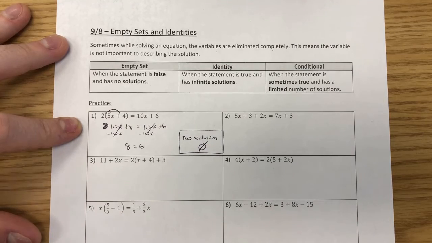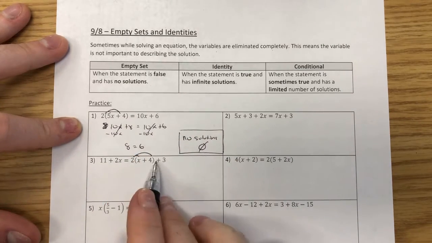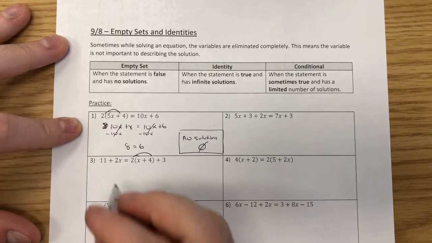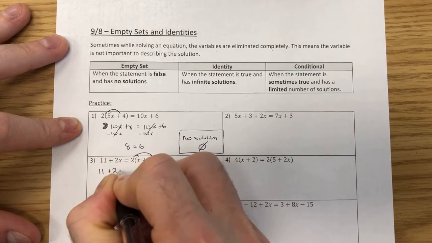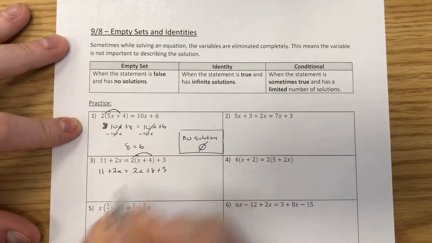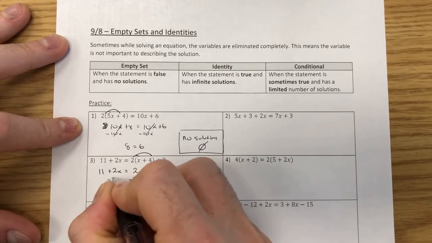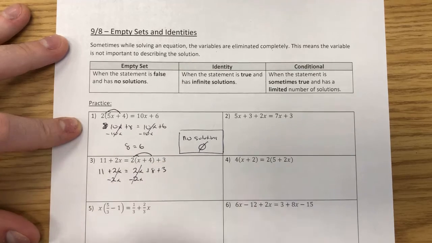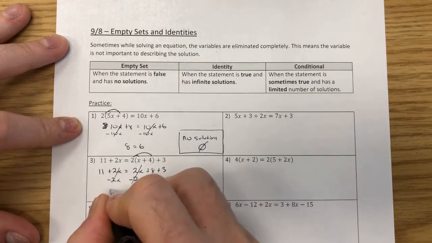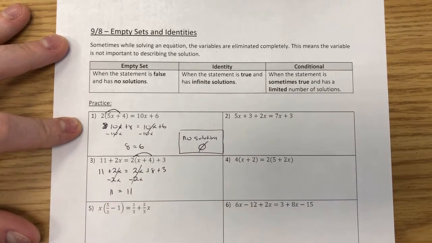Now, for number 3, if I follow the same 4 steps, I clean up my equation by getting rid of any parentheses. I say 11 plus 2x equals 2x plus 8 plus 3. Now I'm going to move all my x's to one spot. Again, you spot the fact that my x's are going to completely eliminate. I'm left with 11 on the right, 8 plus 3, which is also 11 on the right.